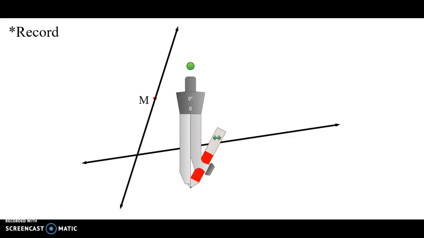I have a handy-dandy compass. So now what you're going to do, place the point, and I'm going to call this point A, just so you know what I'm talking about.